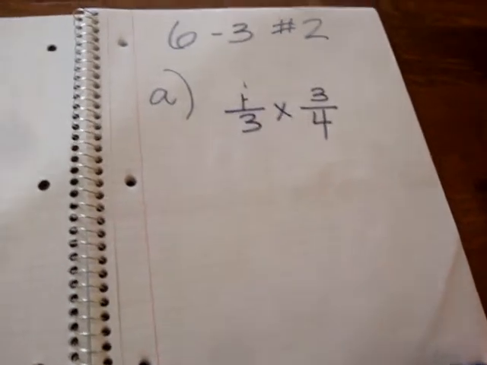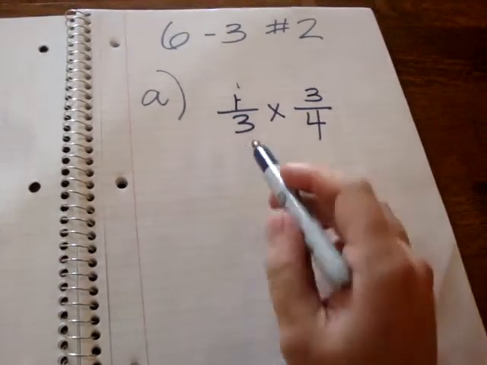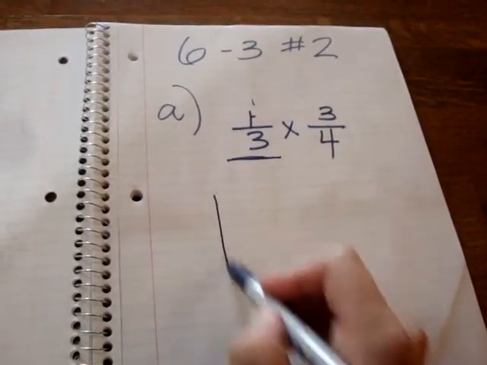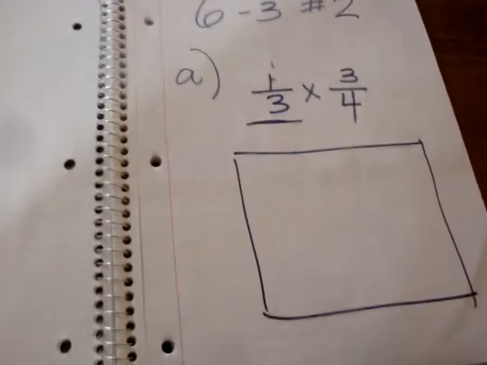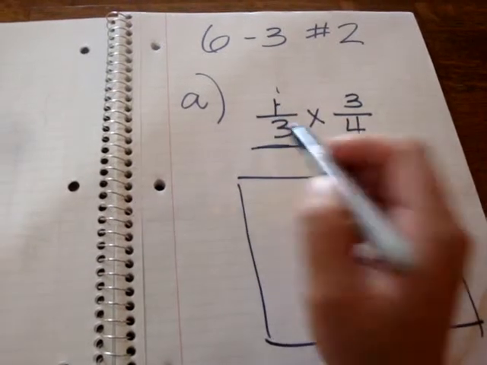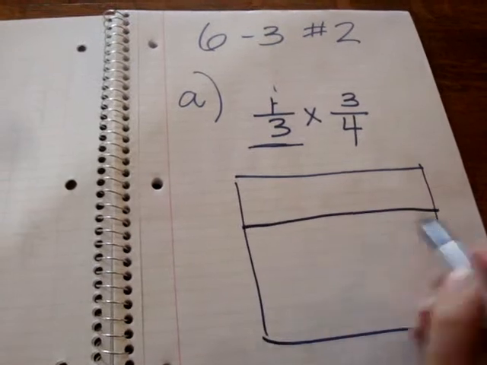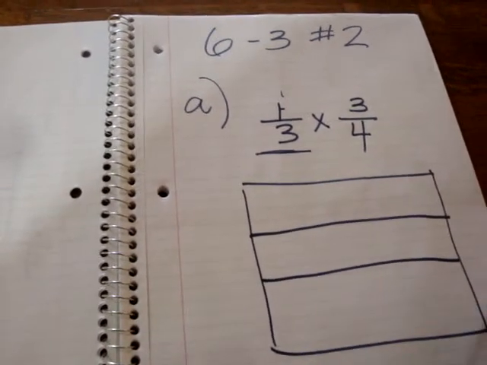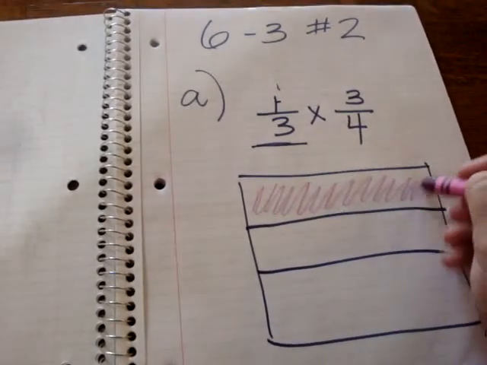We did a little explanation from problem 1, if you watched that video, that if we start with the first 1/3, we could use that as the number of rows in a unit rectangle. So I'm going to go ahead and make a rectangle. And if I think of 1/3, I think of that as being one row out of 3 being shaded. So the first thing I'm going to do is make 3 rows. And I'm going to go ahead and shade one of those 3 rows. Doesn't matter which one you shade.